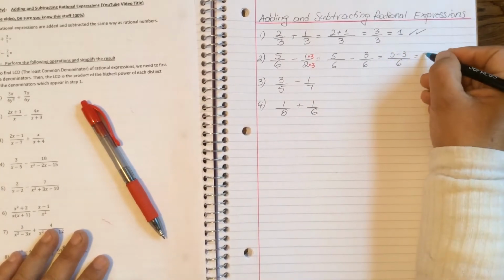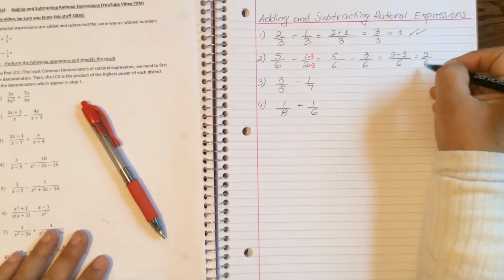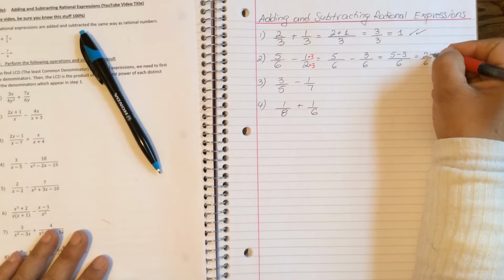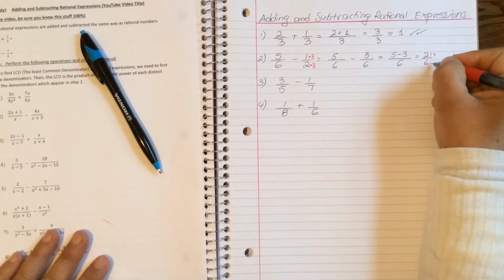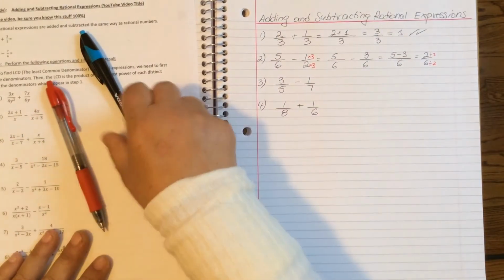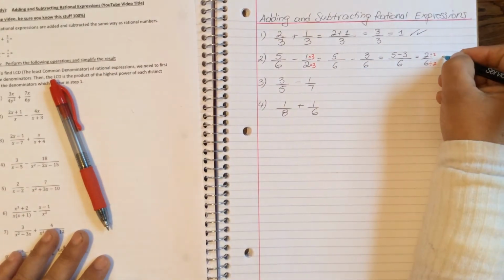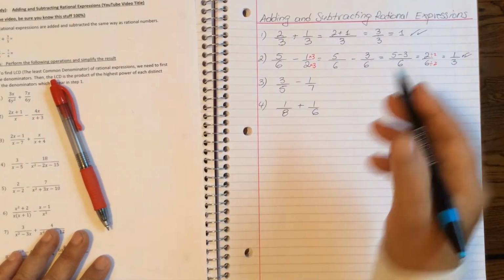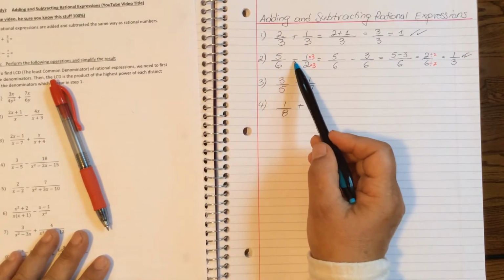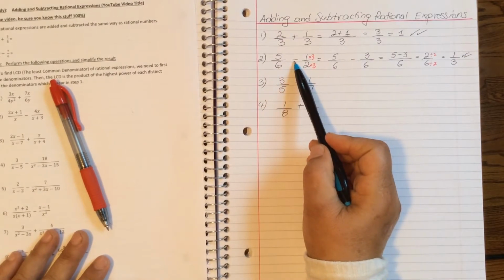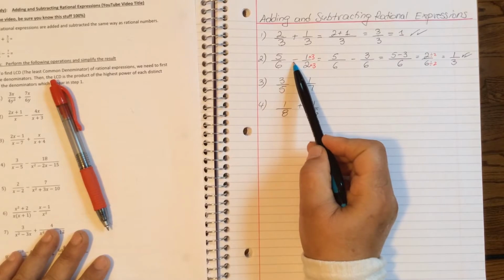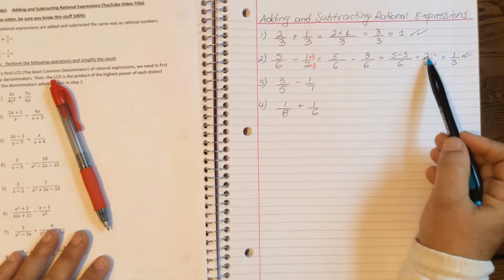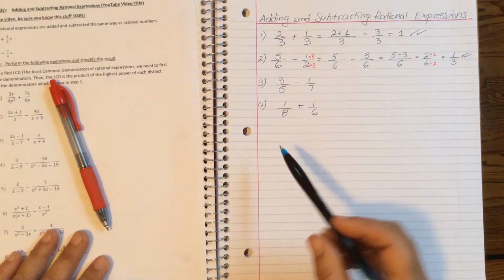So we have 3. And now that we have the same denominator, we work on the numerators. And this is 2 over 6. And I see that I can simplify 2 and 6 by dividing both of them by 2, and the final answer is in the simplest form, 1/3. So still here we have two jobs: to perform the operation, which is subtracting, and simplifying what we get, the result.